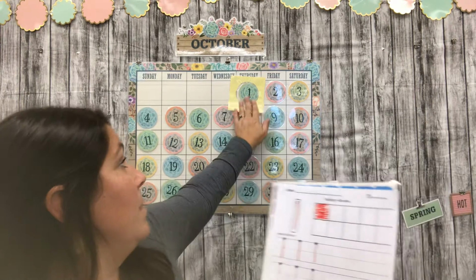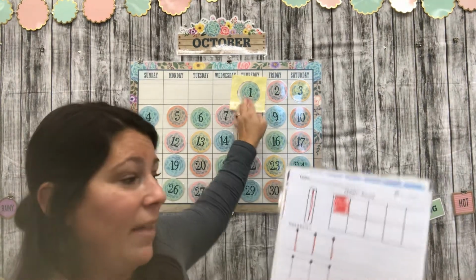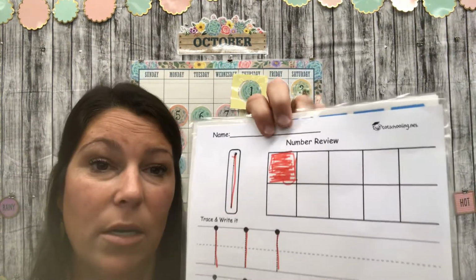All right. And next, let's do our number, okay? This is the perfect number to be working on for today, because it is the first day of the month and we're working on number 1. When we count it on our fingers, we go 1. That's simple, right? You guys can do that. So let's trace our 3 1s first to practice writing our number 1.